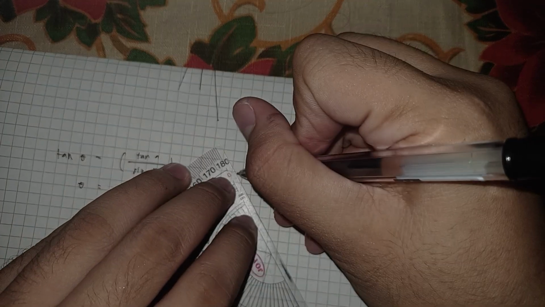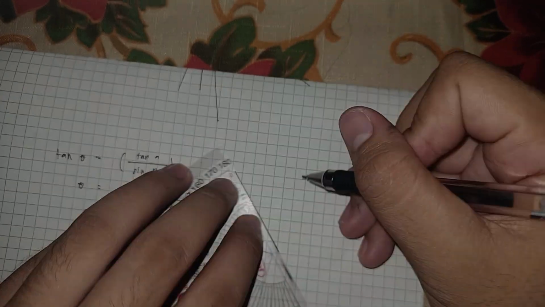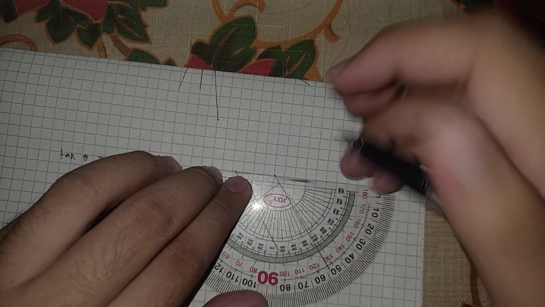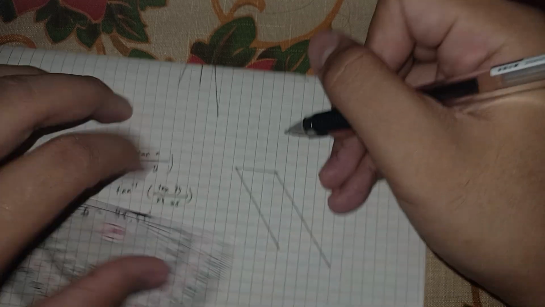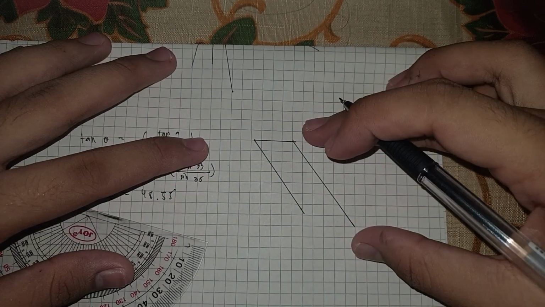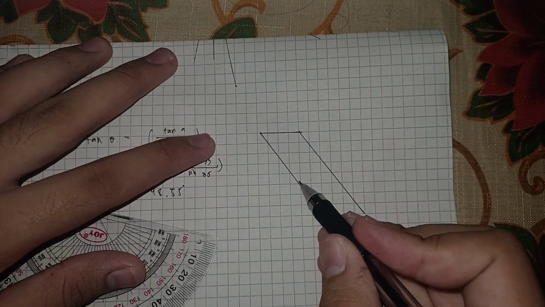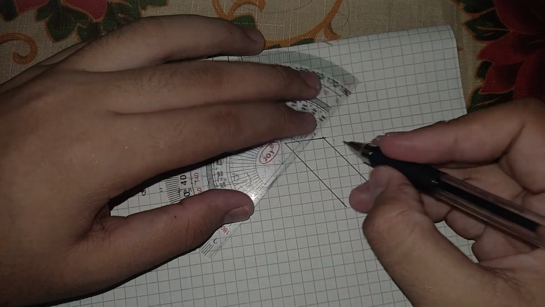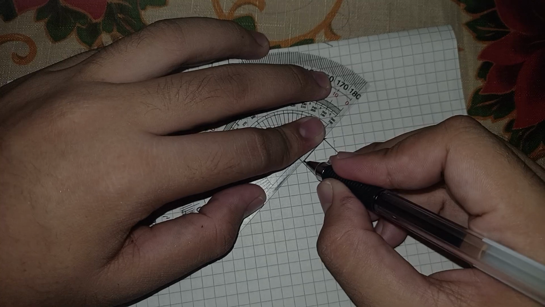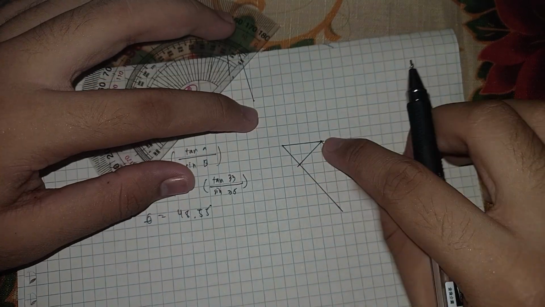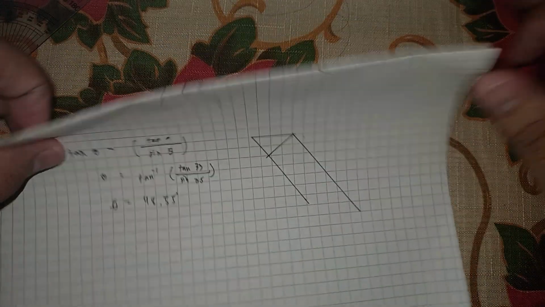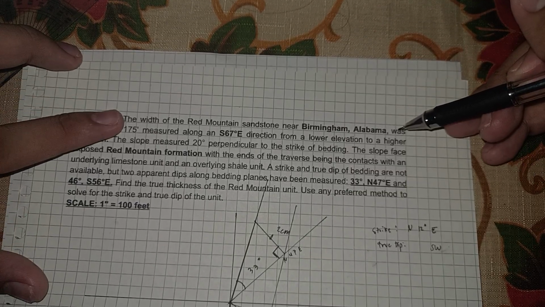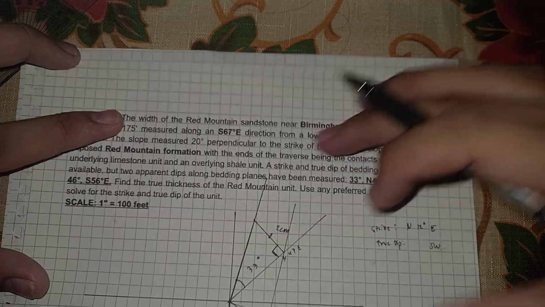So, if we visualize a bed, it's like this one. This is a bed that is tilted. How will we measure the thickness? So the thickness is not measured like this, but like this. So if we look back at the problem, it was found to be 175 measured along the dip direction.